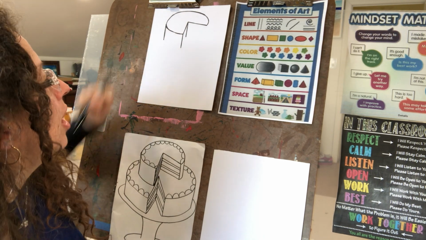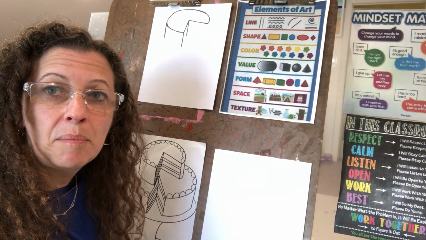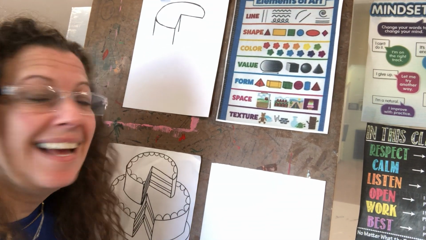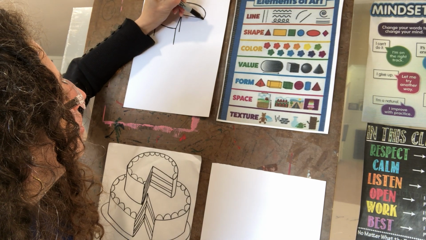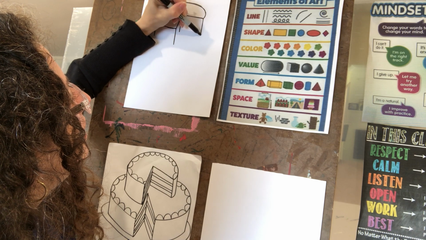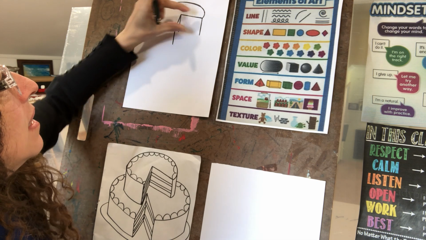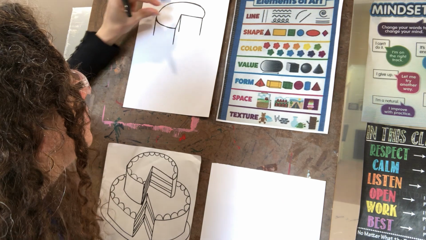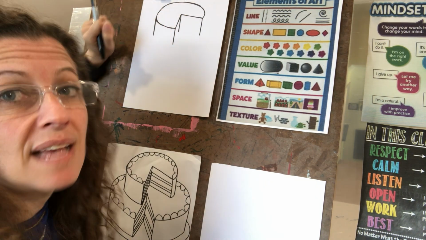Stop higher up. Stop that line sooner. Let me bring you a little bit closer. Okay. And now Simon says, right here, show me another vertical line and try to line it up with this one. This is going to be the interior portion of the cake, and this is the exterior portion of the cake, or the outside and the inside, right?